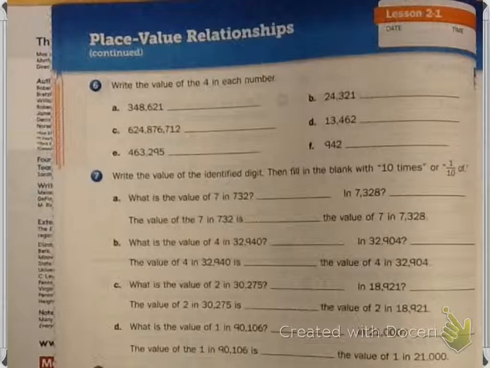Here is page 38. It says write the value of the 4 in each number. So here's my 4. I'm looking at the digits. It's ones, tens, hundreds, thousands, 10,000. So 4, and I need how many zeros? 1, 2, 3, 4 zeros after it. I add my comma after the third, so 40,000. The next one, B. I need 1, 2, 3 zeros, and my 4. 4,000. Try the next 4 on your own.